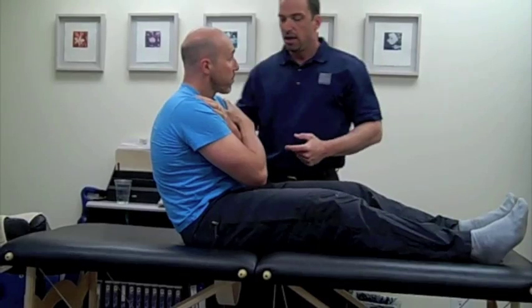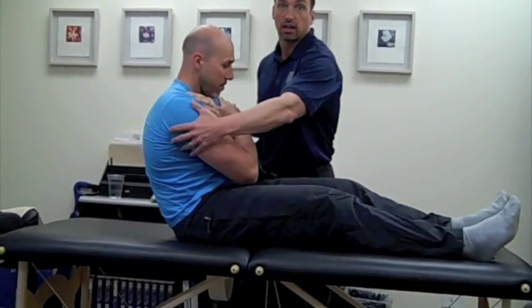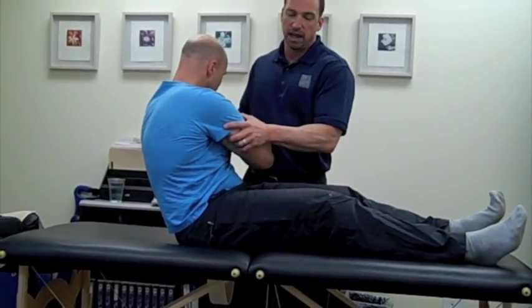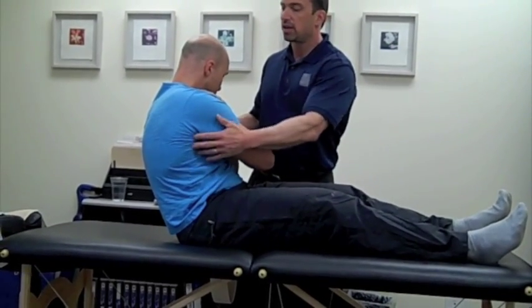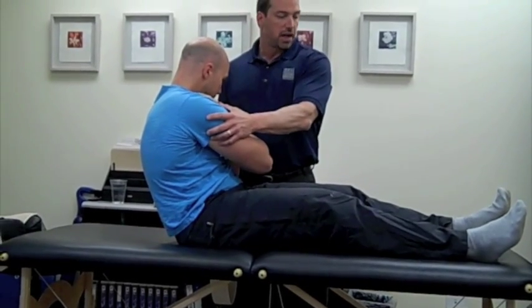So that's the first thing we're looking at, is this combination of lack of rotation on the right side and lack of strength and neurological integrity of the rotators to the left. So basically the external obliques is what I'm thinking on this side, right side external, left side internal, along with other muscles that rotate the spine to the left.